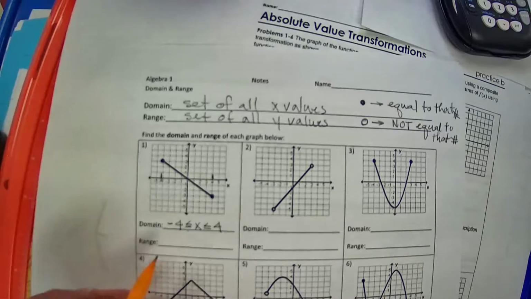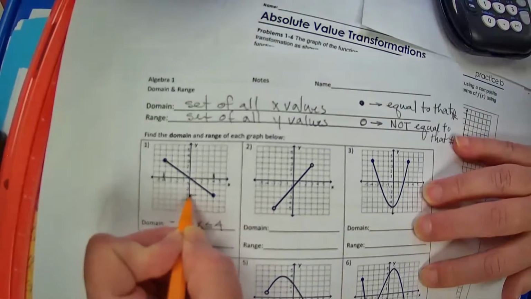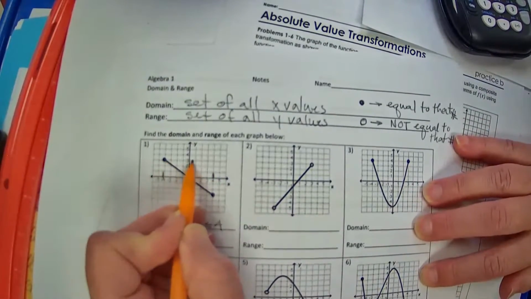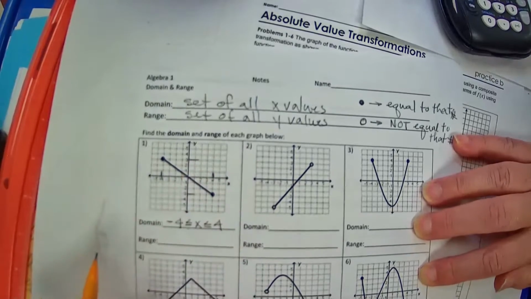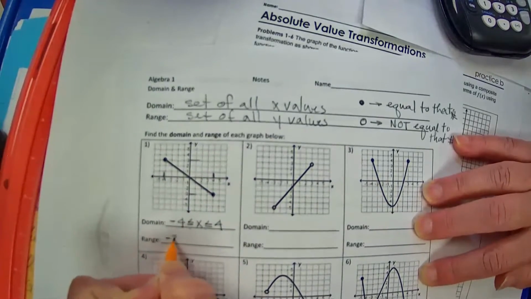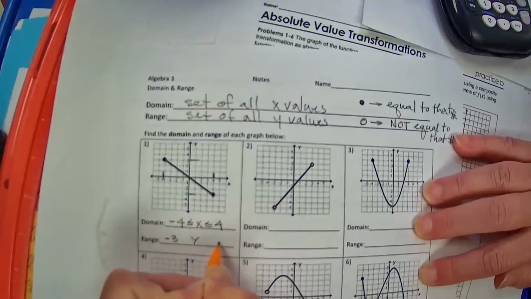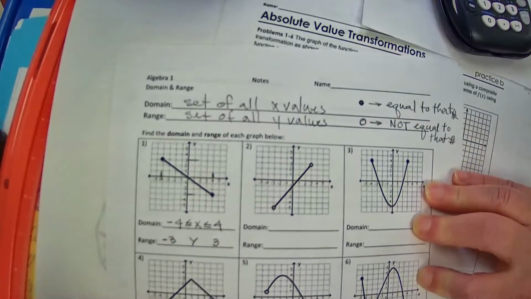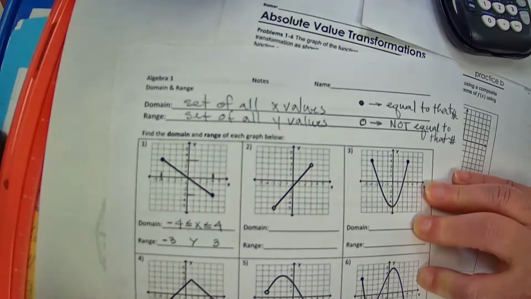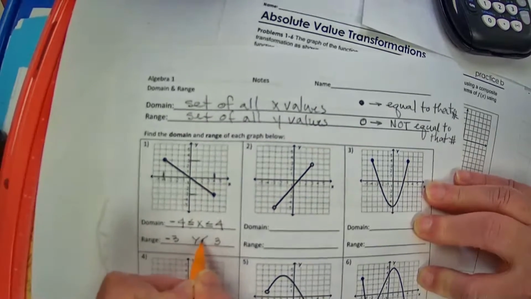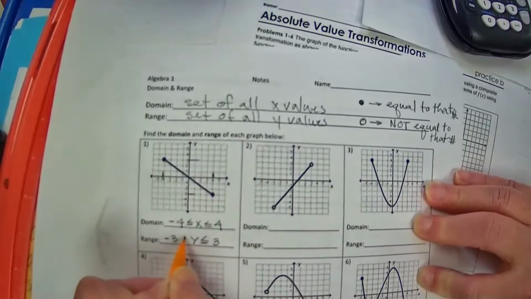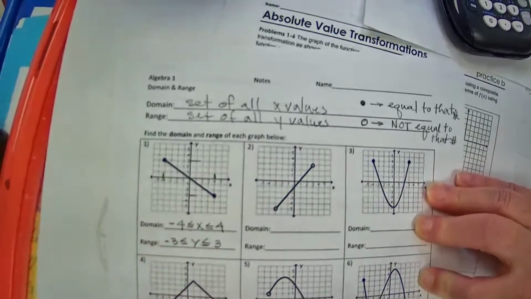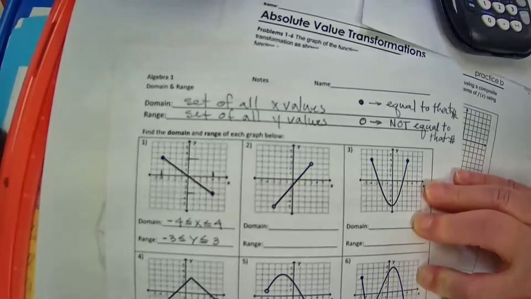Ranges are y values, right? So mark your y values on the axis so there's no question. So -3, put your y, and put the +3. And it would want the large ones to be greater than or equal to, right? Correct. The signs always go the same direction when you're doing this.